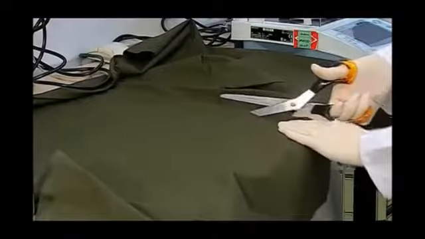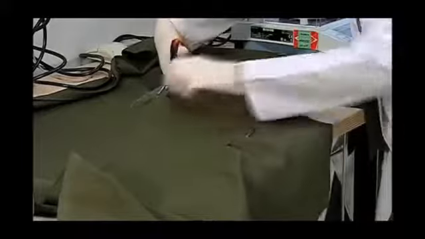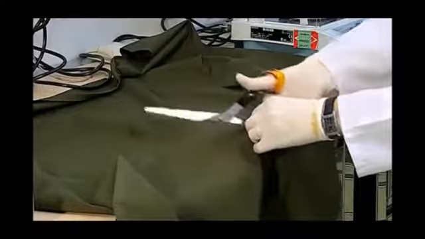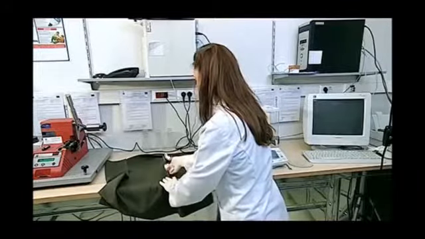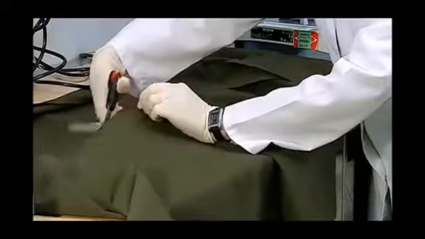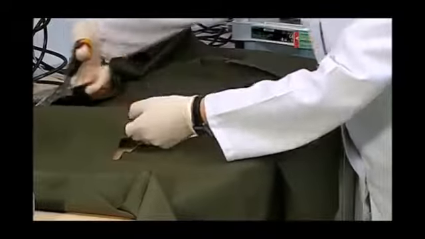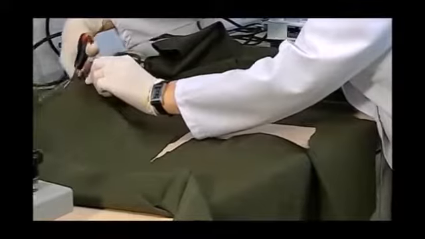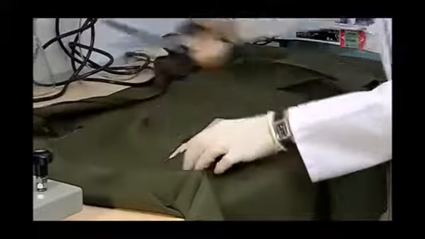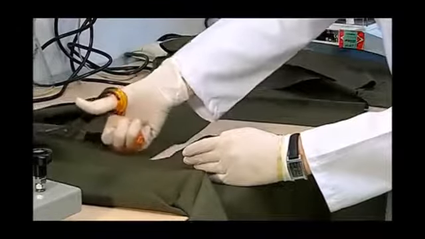For the purpose of representing all the samples, we make sure that they contain different warp and weft yarns. In addition, it is very important that our samples are conditioned in standard atmospheric conditions before being subjected to the test.